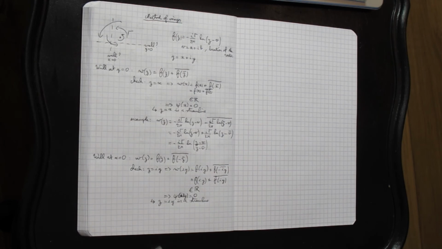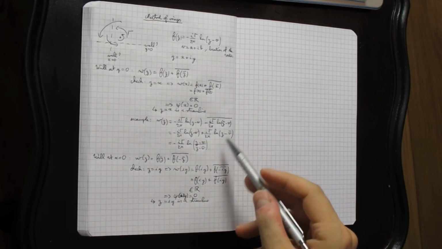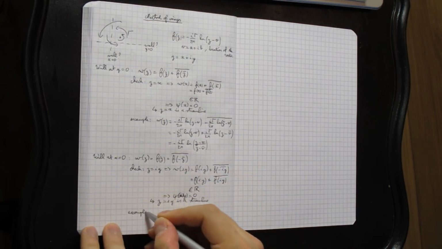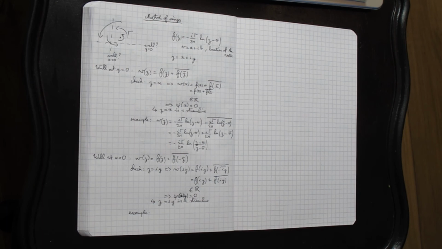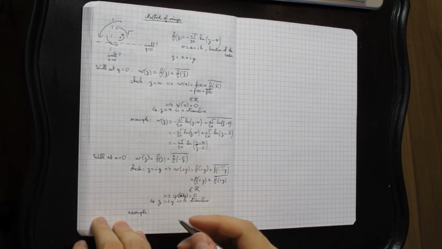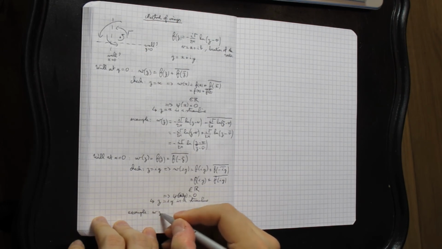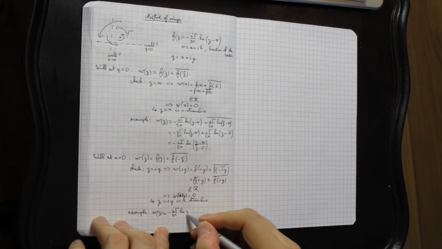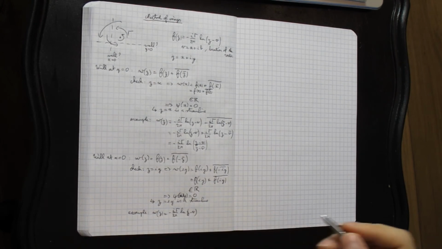And lastly, we can just also write down an example. If we write down an example for the very same vortex that we had in the beginning of this lecture, we have w of z. I'm going to rewrite the whole expression, minus i gamma over 2 pi log of z minus v.